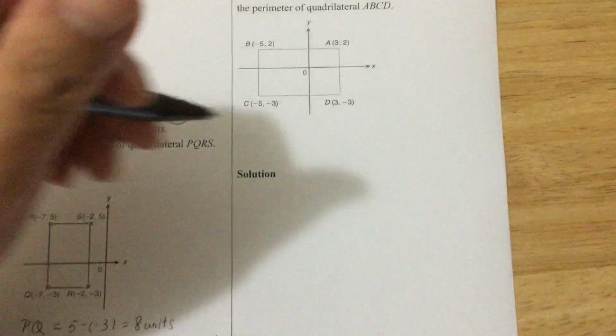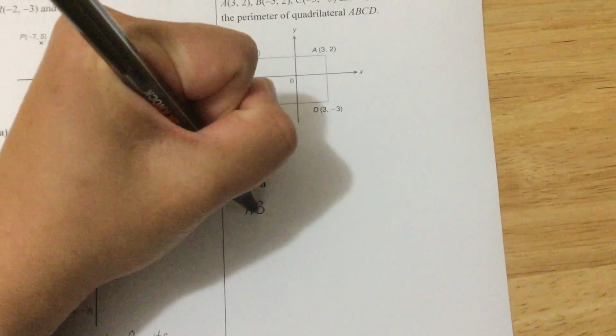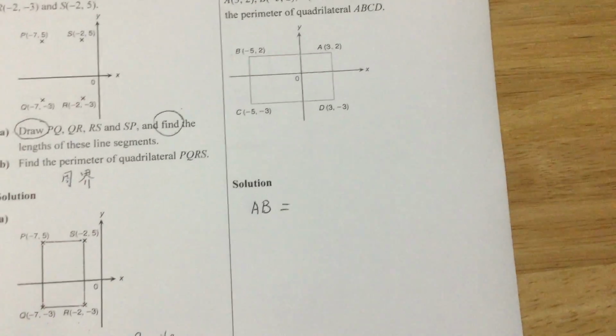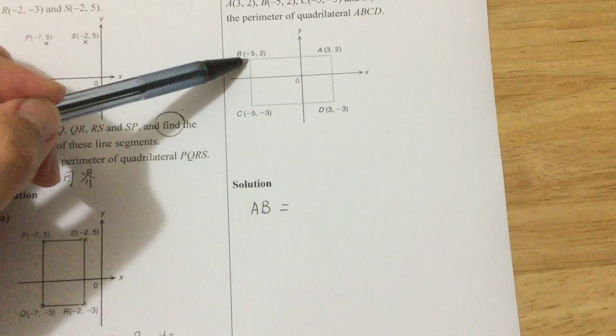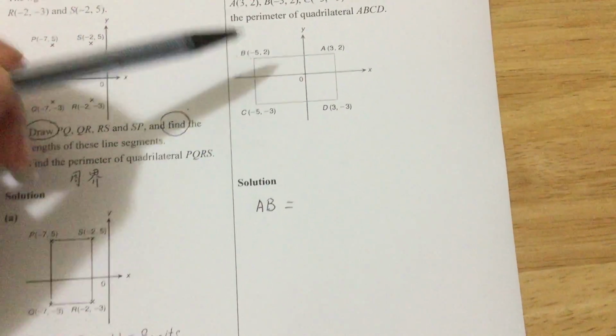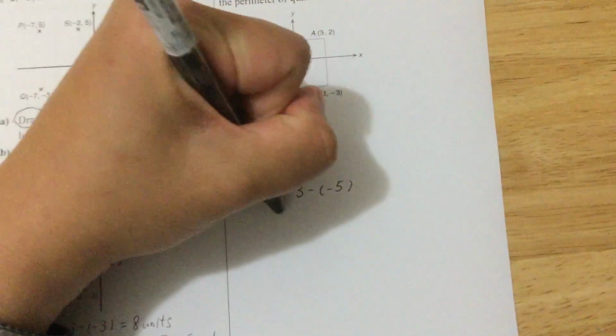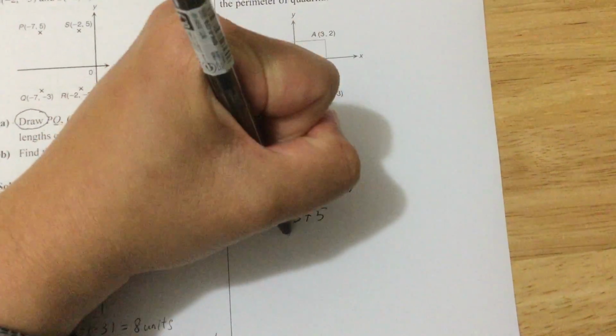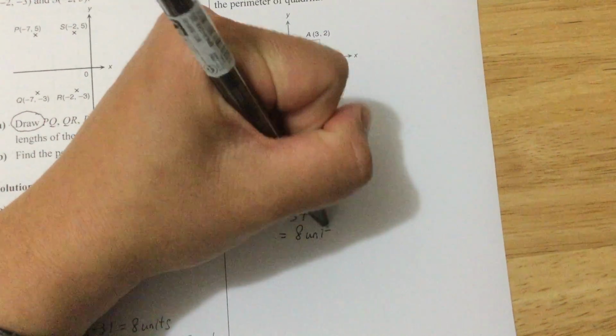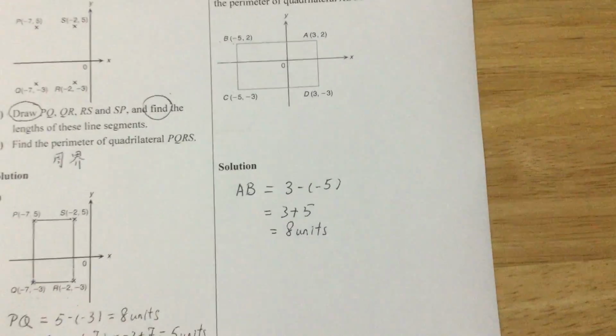First of all, we calculate the length AB. For AB, you will see the 2 are equal, and we have 3 and -5 which are not equal. So you have 3 minus -5 immediately. You get 3 plus 5. This is 8 units. Okay, this is obvious for you.